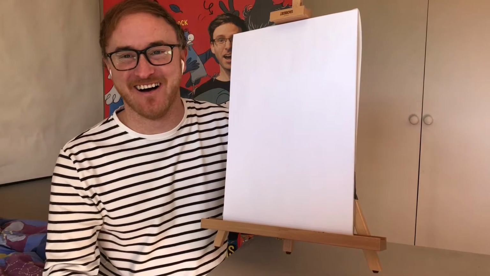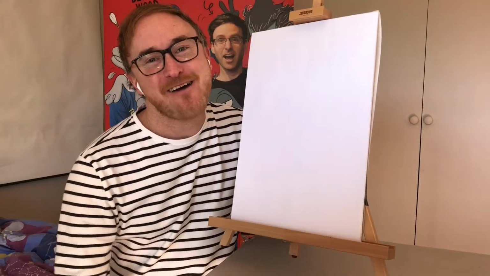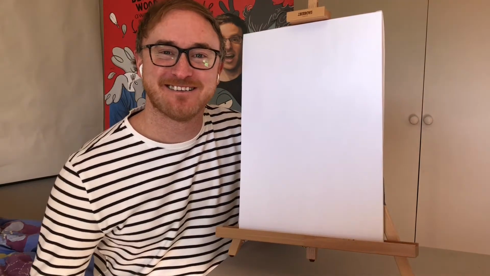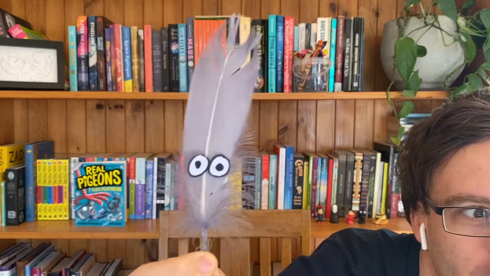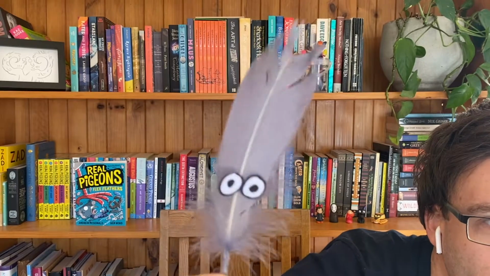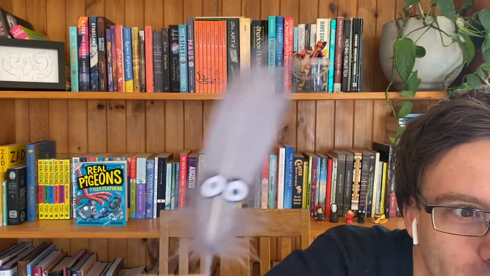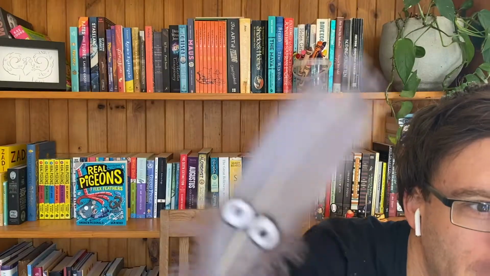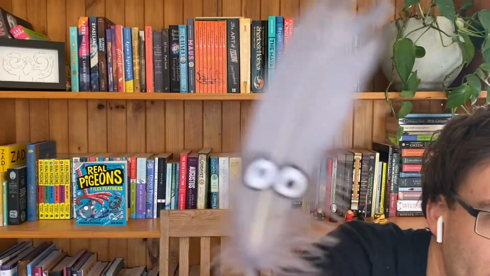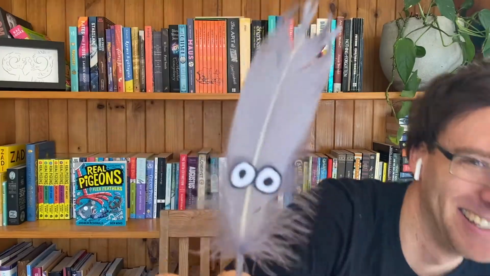Yeah. So what I'm going to do, Ben, is I'm just going to put some little eyes on this feather here. Oh, that's really cute. Hello, little feather. Hello, feather. How are you? How are you today, Mr. Feather? I'm pretty good. I'm a feather and I like to fly around tickling people. Tickle, tickle, tickle, tickle. Oh, really? Tickle, tickle, tickle, tickle. I want to tickle some armpits. Oh, they're my favorite things to tickle.